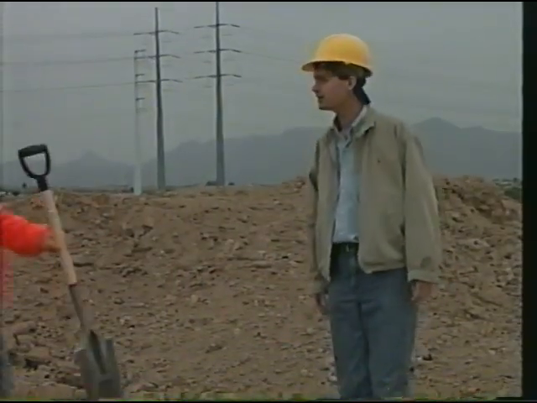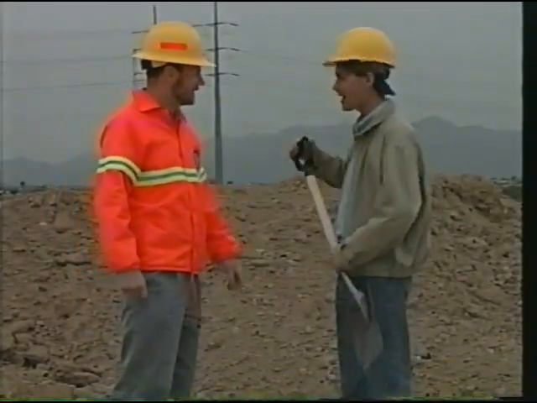Hey, Howard, we need this big hole dug. Why don't you help us dig it? Great. Okay, I'd be happy to.